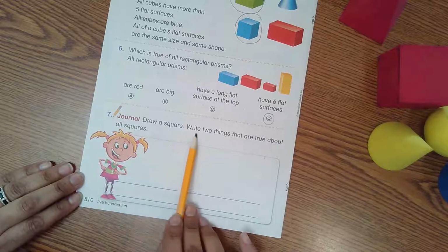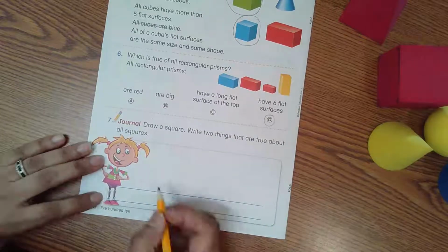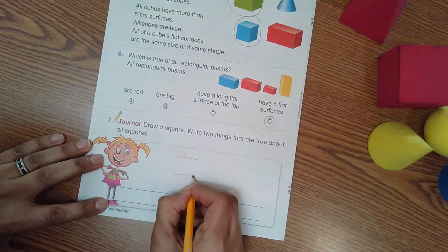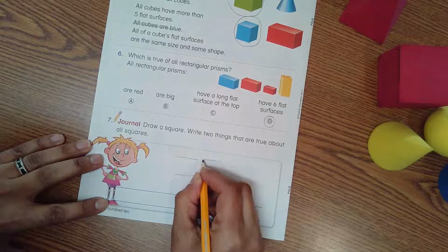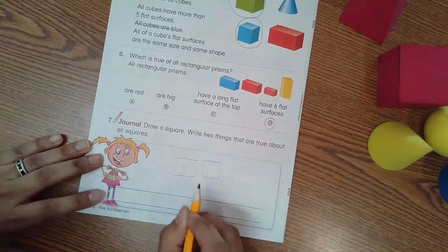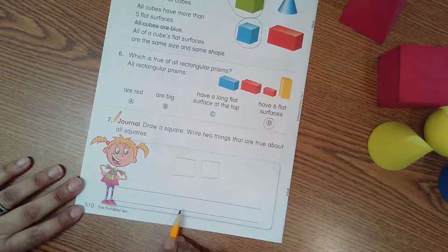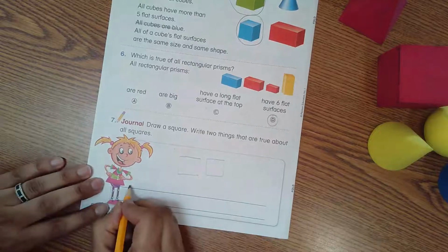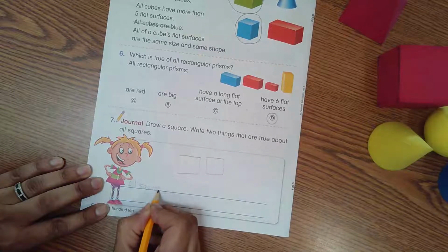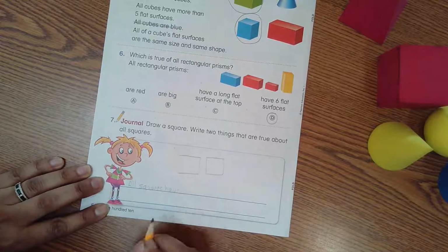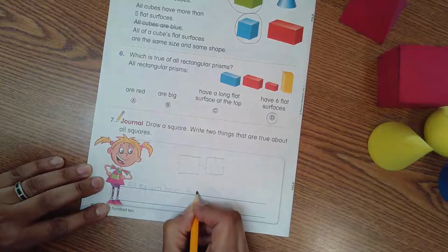All right, number 7. Draw a square. Write 2 things that are true about all squares. So we're gonna draw a square. Okay, write 2 things that are true about all squares. So I'm gonna write all squares have 4 flat surfaces. Very good.